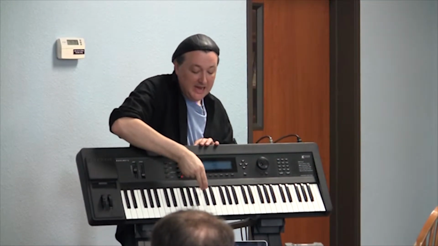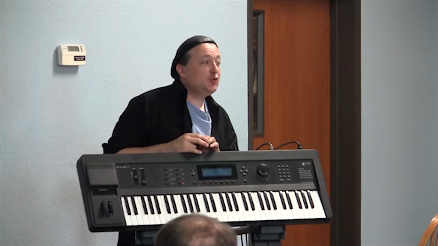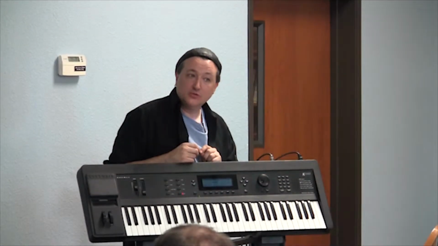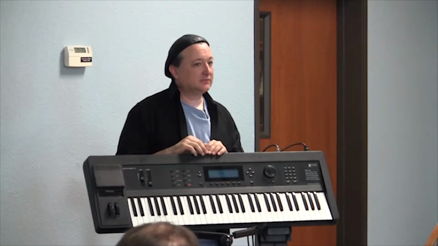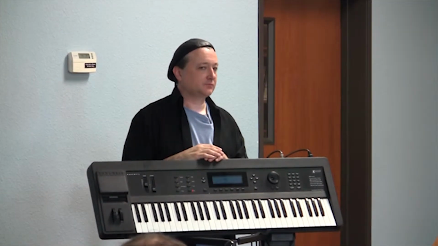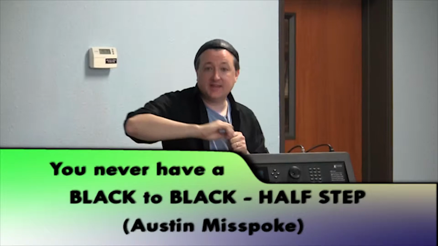On the keyboard, you'll notice that there's no such thing as two black keys that are a half step apart. No such thing, because every black key has a white key in between. So a half step is always going to be either a white to a black or a white to a white. You never have black to black as a half step, because there's always a white key in between.